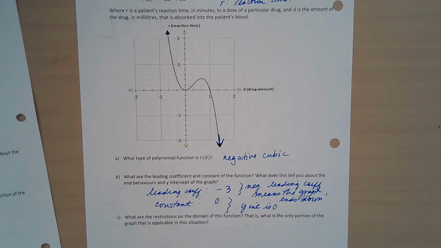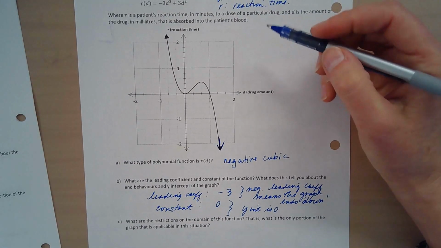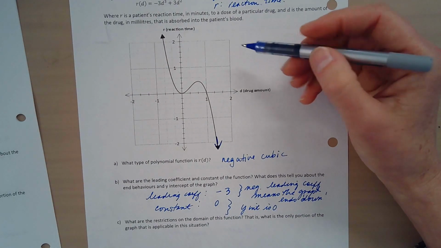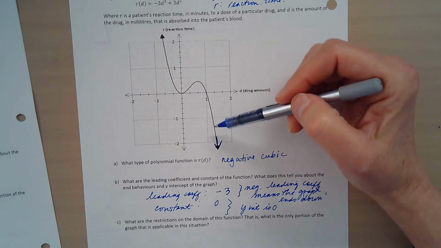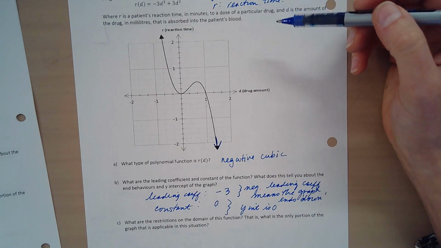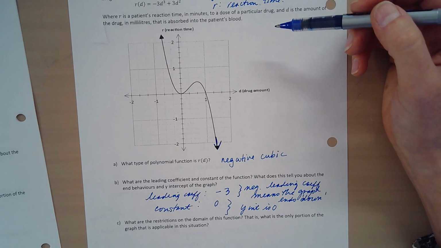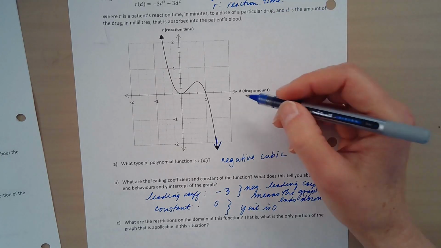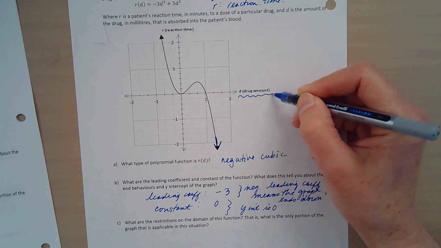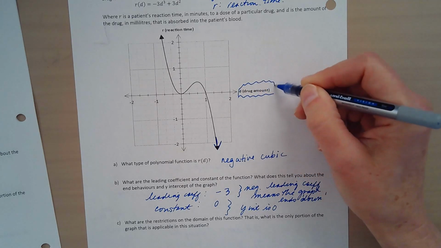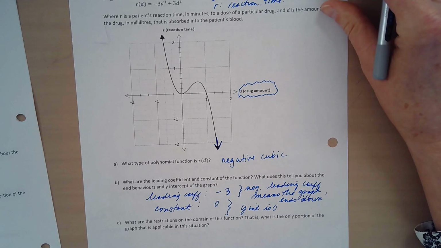Okay, so let's look at this graph. So we've got a negative cubic. What are the restrictions on the domain of this function? What is the domain of this function? The domain is all the x values, right? The domain is the amount of the drug.